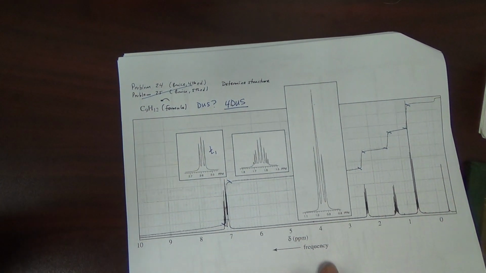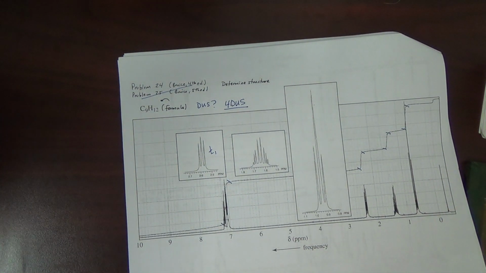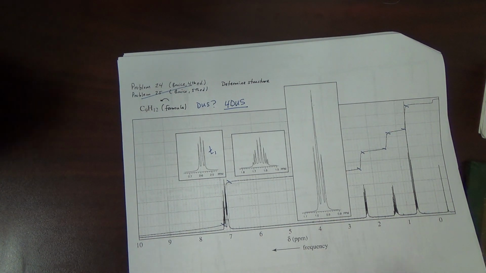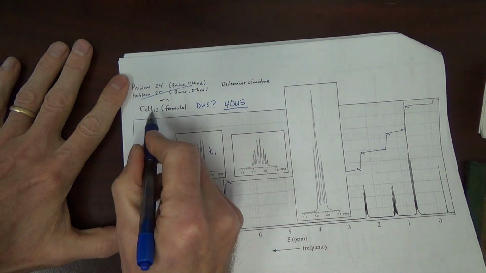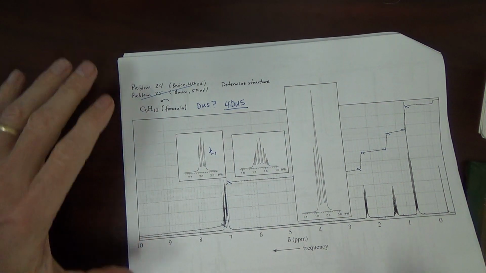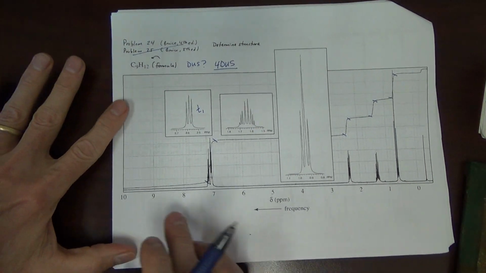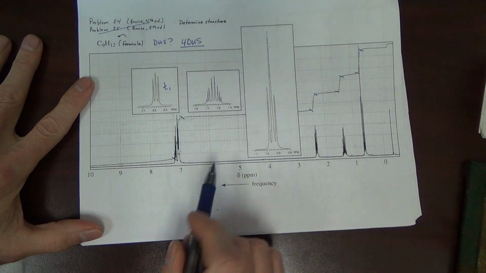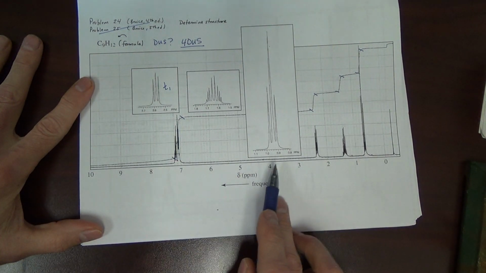That's good information. That tells us that the structure has, for example, 4 double bonds, or 4 rings, or a combination of those, such as 2 rings and 2 double bonds, etc. So, good place to start if you have formula. Alright, so let's look at the Proton NMR. We've got our baseline here. We have peaks. Some of the peaks are expanded.